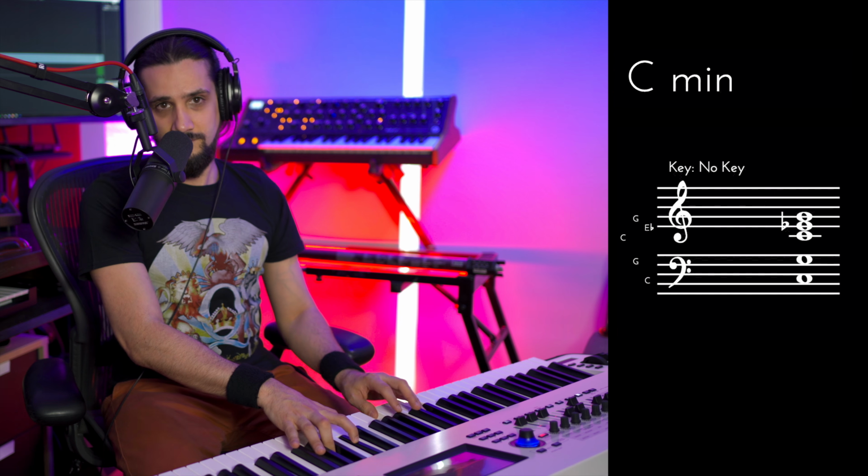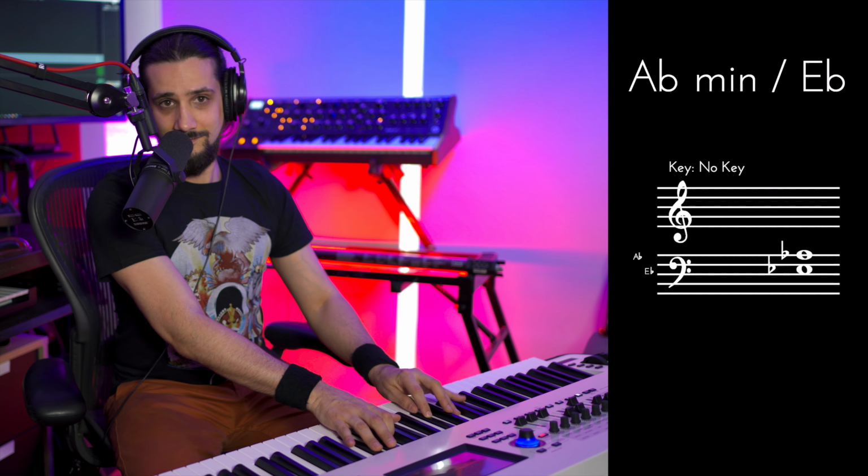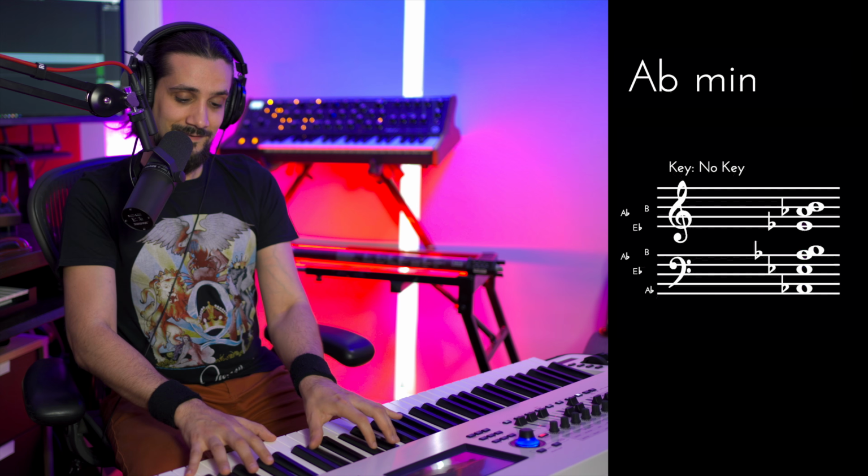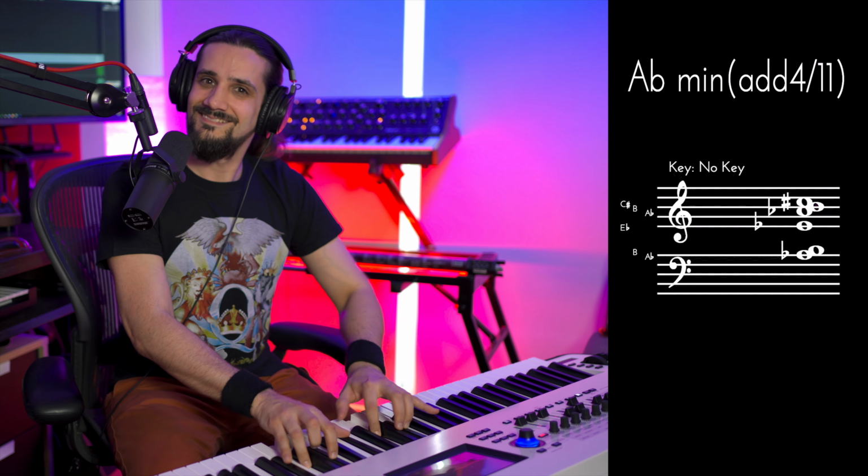So E flat major, B flat major with first inversion, bass on D, C minor, and then we have this lovely A flat minor. Very Freddie Mercury, this chord. Very nostalgic, very lyrical, this chord.